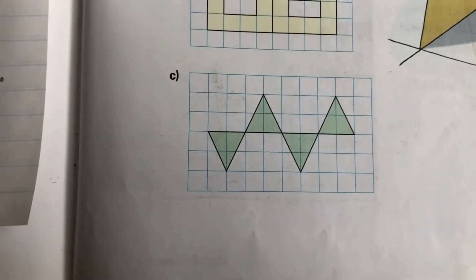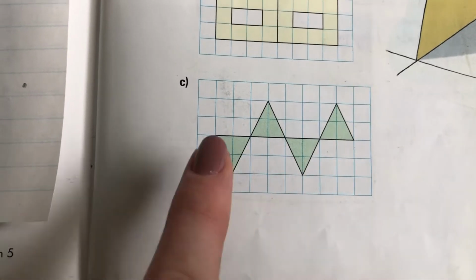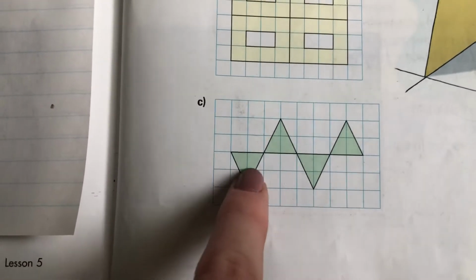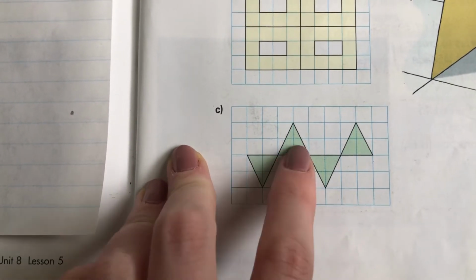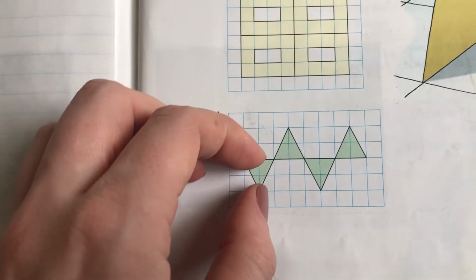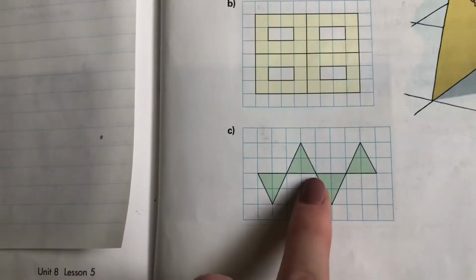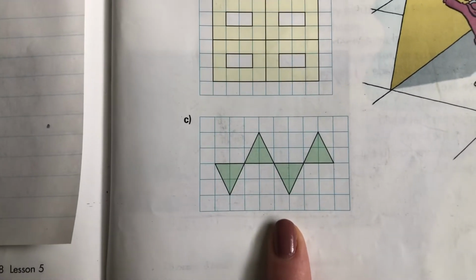For C, we can rotate. This is an equilateral triangle. That means that all of these triangles have the exact same side lengths. So this green triangle here, if I started with this guy, this point that's connecting these 2 triangles, I could rotate my triangle on that point to bring him up here. Rotate it again down, rotate it again up on these points that are connecting. So rotating is a way I can make this design.